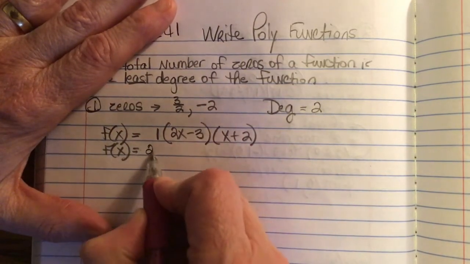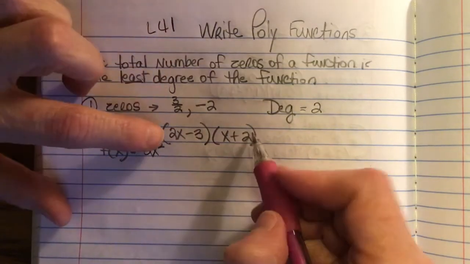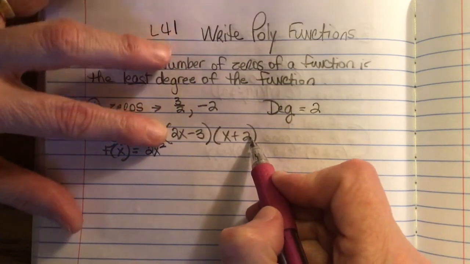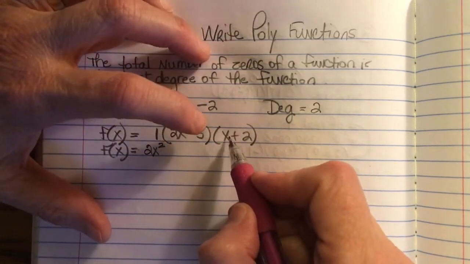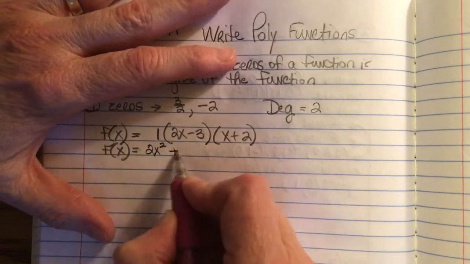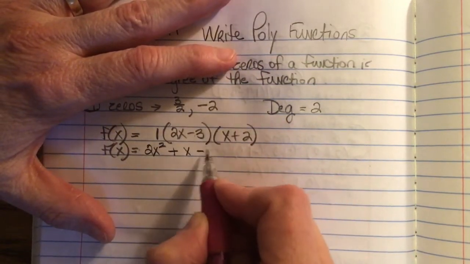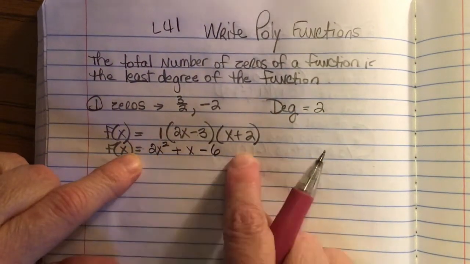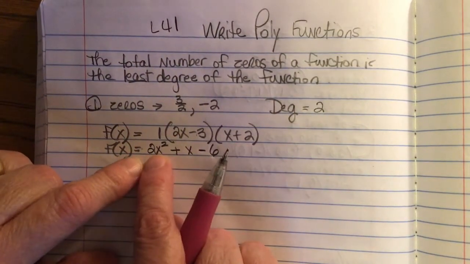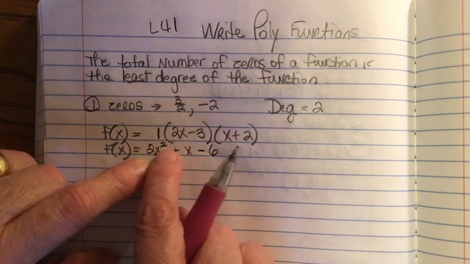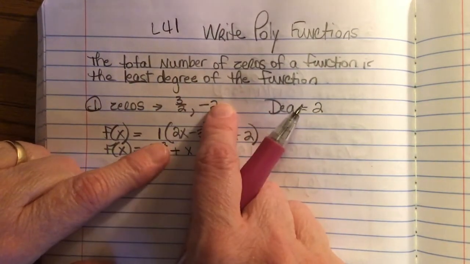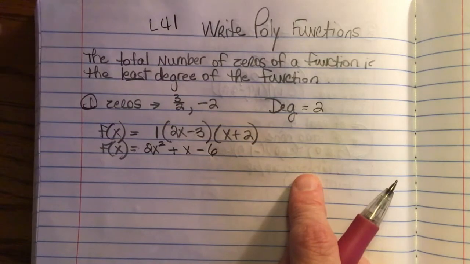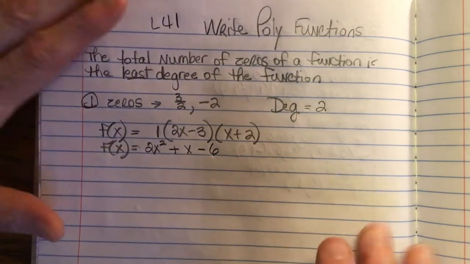2x times x is 2x squared. And then 2x times the 2 is the plus 4x. And then you've got the minus 3x in the middle, which will give you plus 1x, and then the minus 6. So what we're saying is, if you graph this, you have degree 2, and these two are the places where it would cross the x-axis. It's a parabola. It opens up. Basic information.